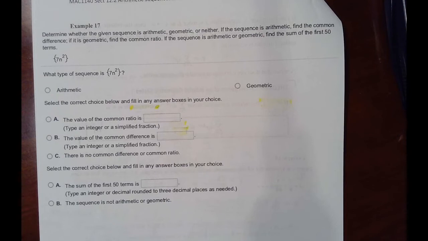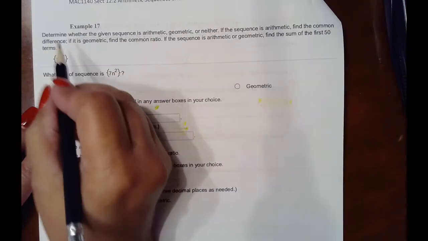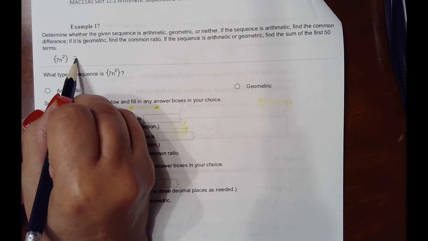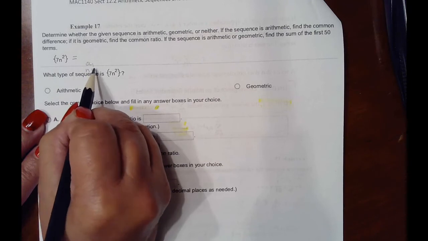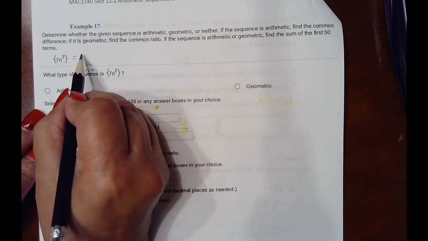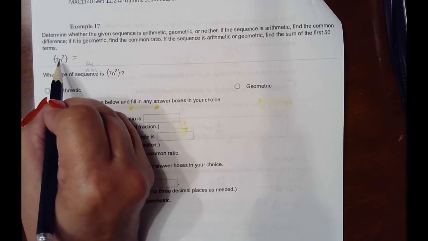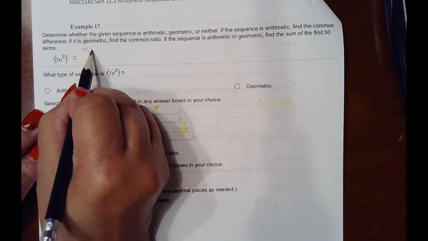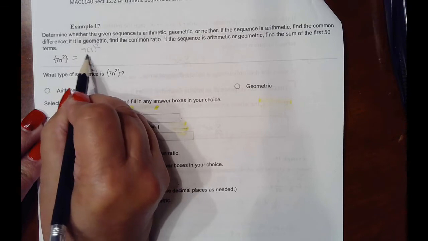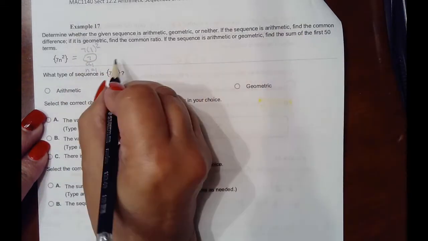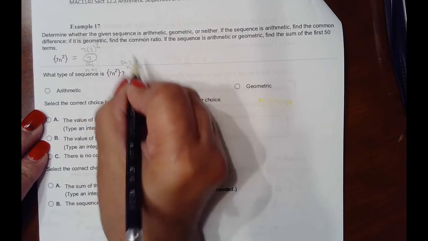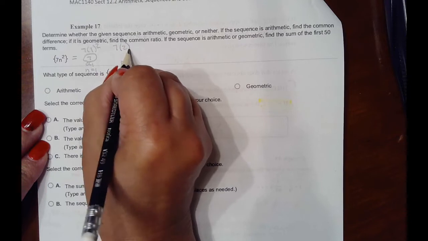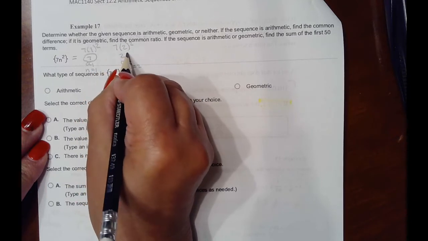So I would first generate some terms in the sequence. If you're working with 7n squared, let's say you're trying to find the very first term in the sequence where the n value is equal to 1, then that just means put a 1 right in here. So that would be 7 times 1 squared, or just 7. That would be the value in the first position. If you're looking for the value in the second position where n is equal to 2, then you're talking 7 times 2 squared. That would be 4 times 7, or 28 as the value in the second position.